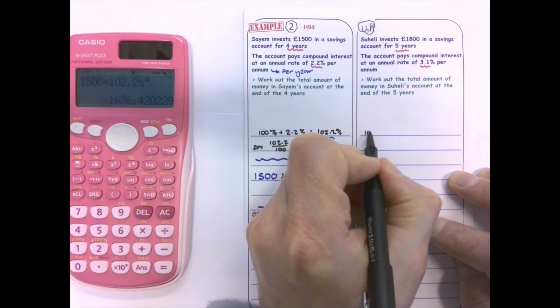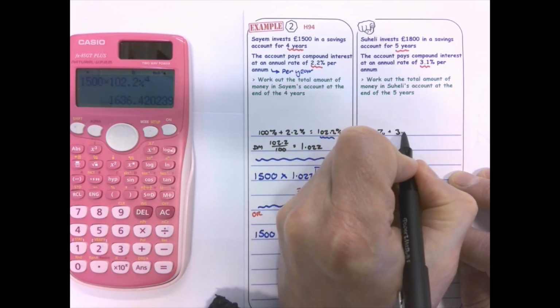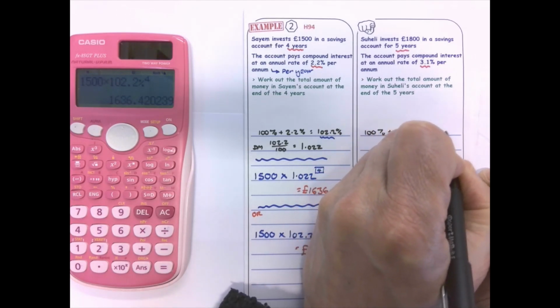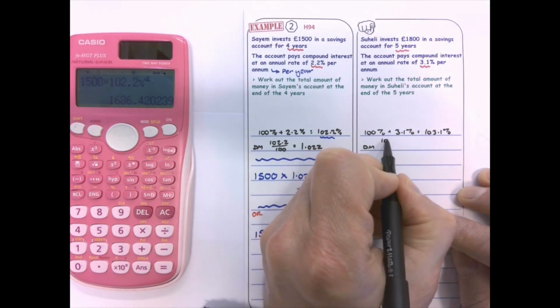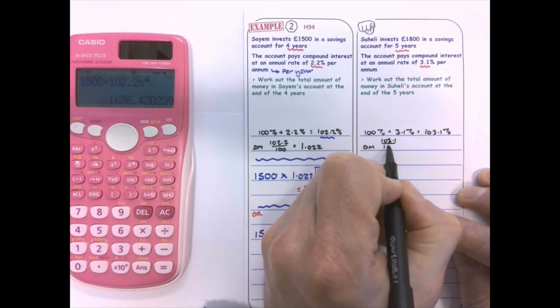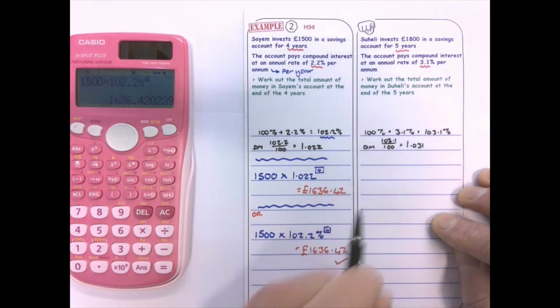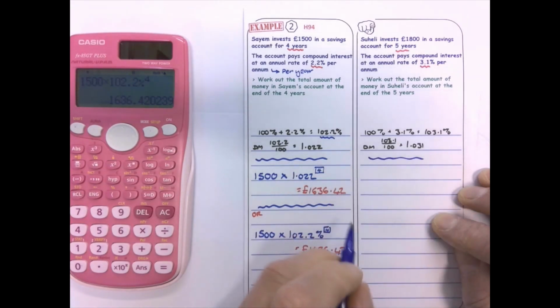I've got 100%, and I'm getting 3.1% extra per year. So it's 103.1%. The decimal multiplier is 103.1 over 100, 1.031.